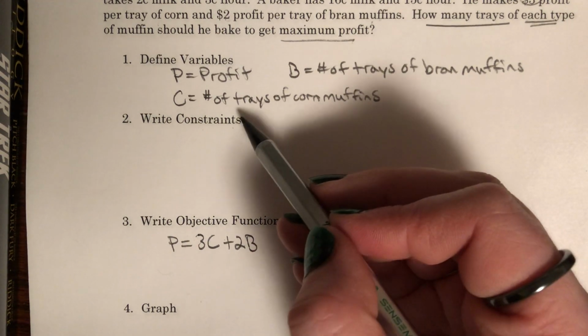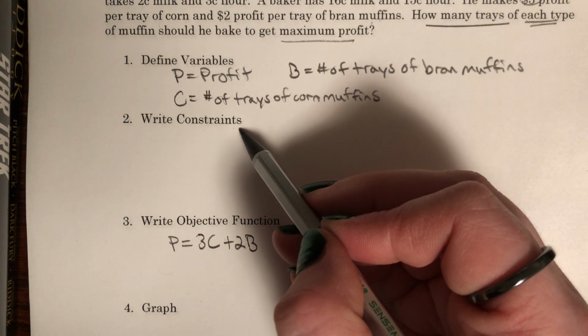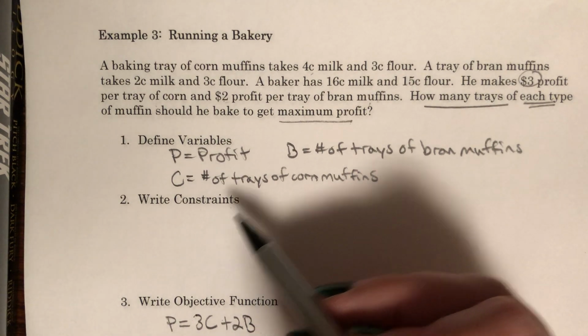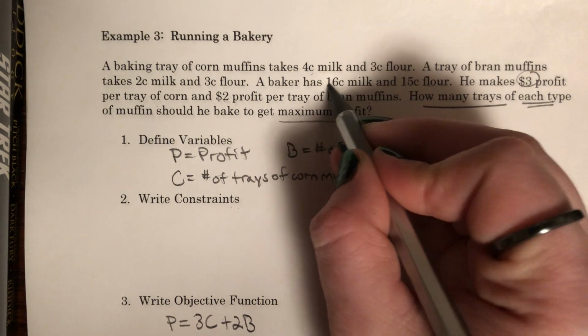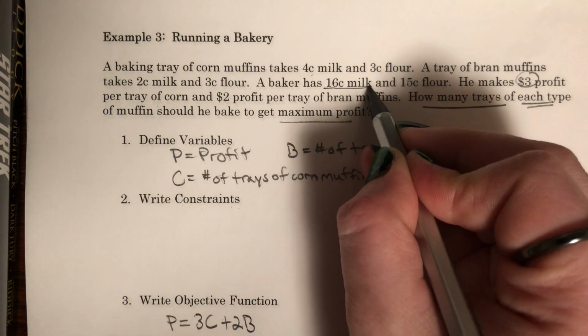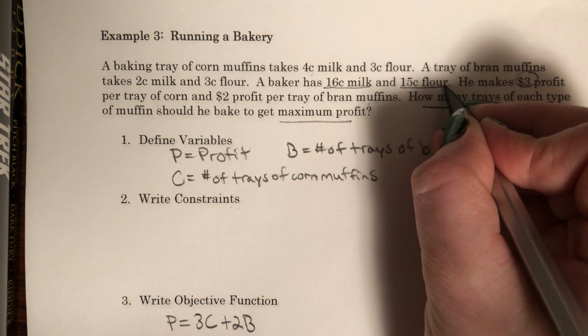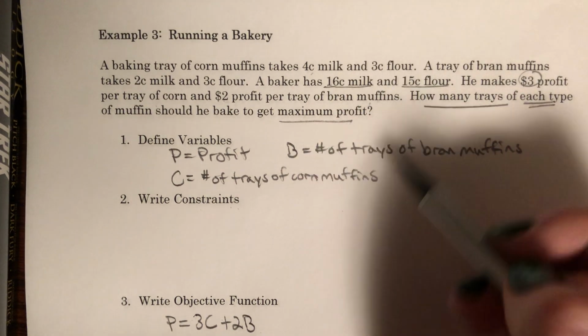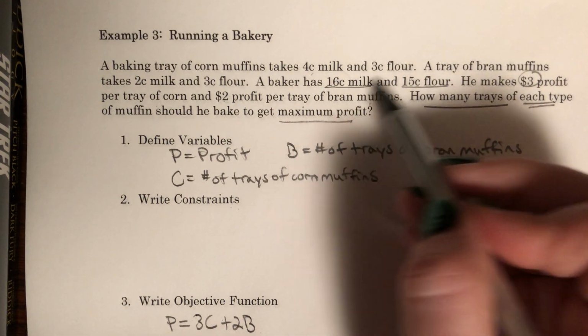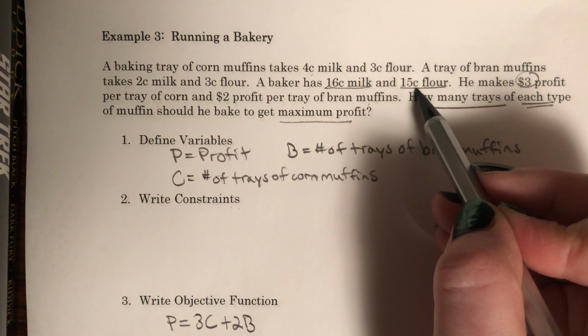Now constraints, those are the things that restrict us. And anytime you are baking, you have the restriction of your ingredients. So there are only 16 cups of milk and 15 cups of flour available to this baker. They cannot exceed the limits of their ingredients. Therefore, these are going to be used as part of your constraints.